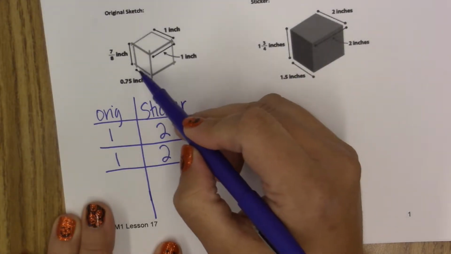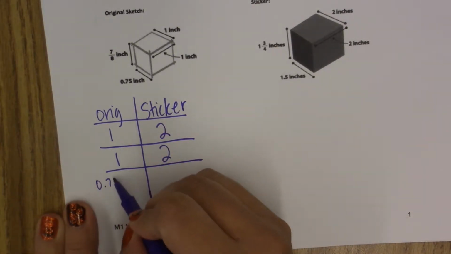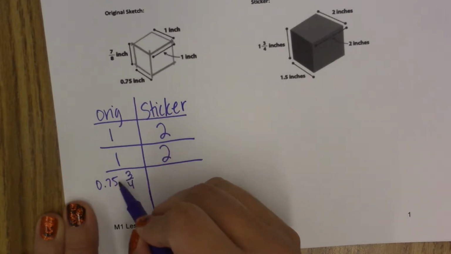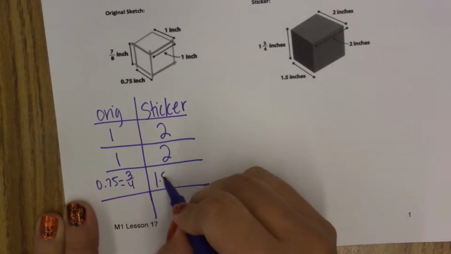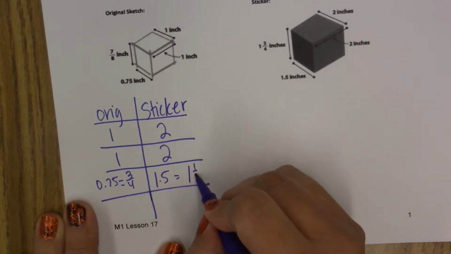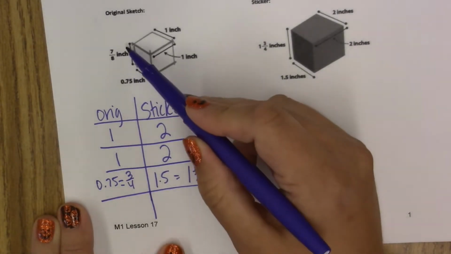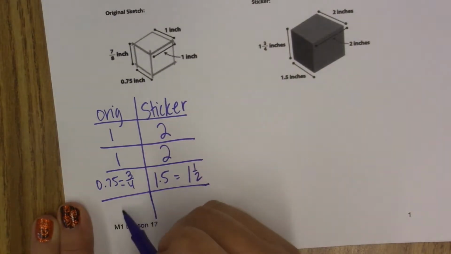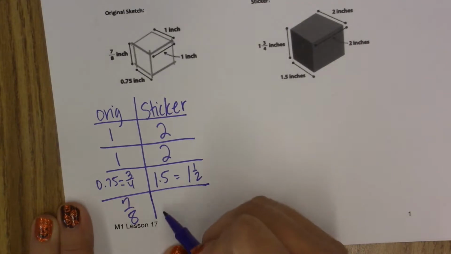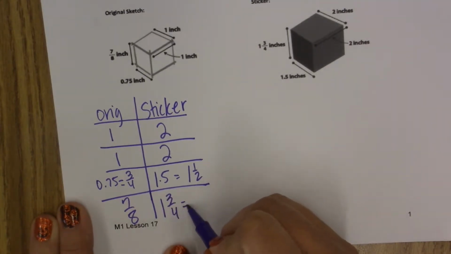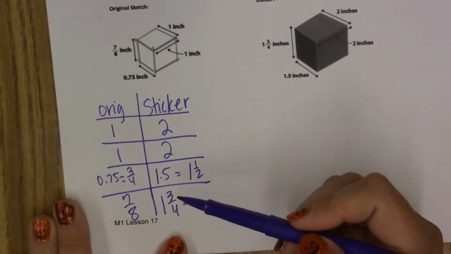Go down to the bottom here. So 0.75, which I know is 3/4. Go around here, 1.5. And then my last side, which is 7/8, and this side, which is 1 3/4. So now I have a table, so let's go back to what we know about tables.